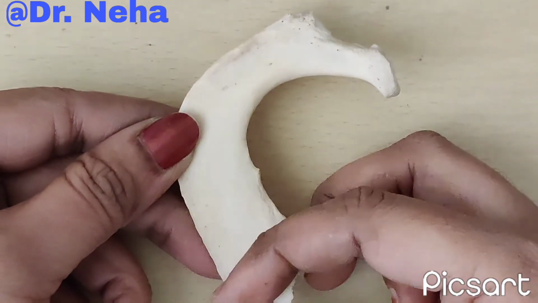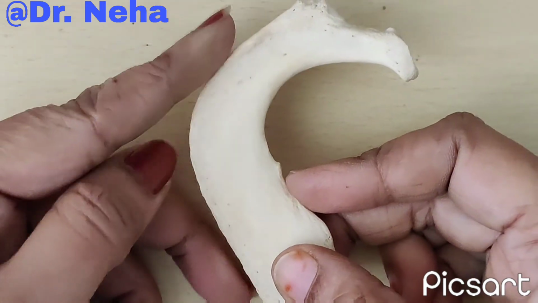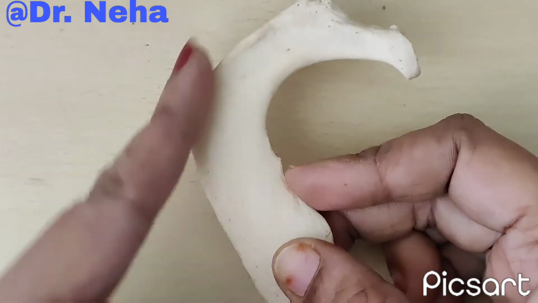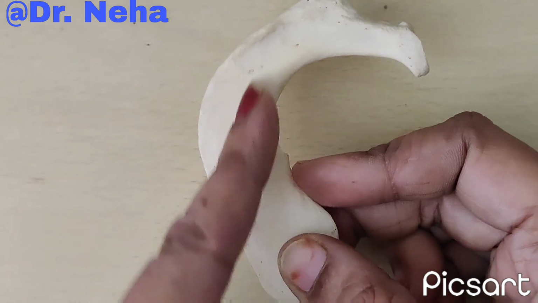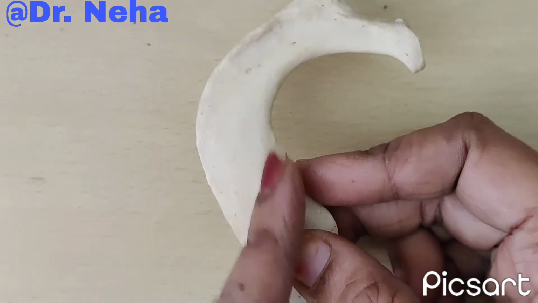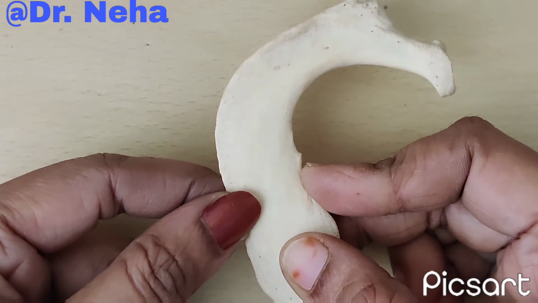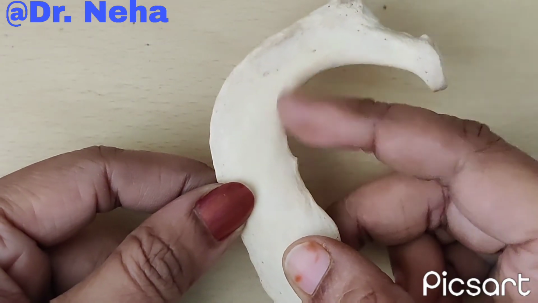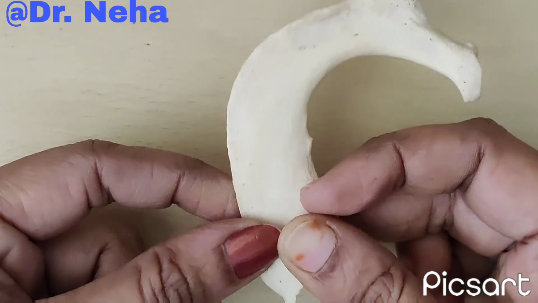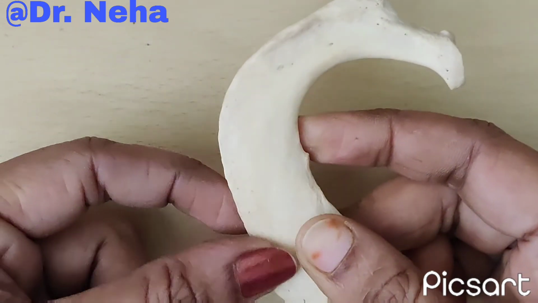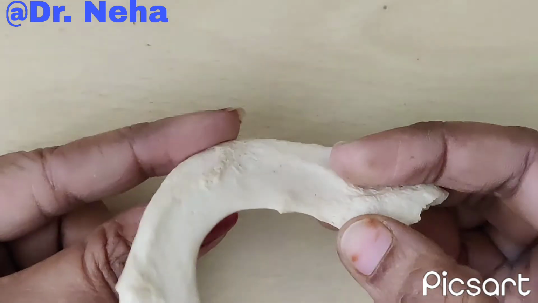Then this is the inferior surface of this first rib. Close to the outer border we have the attachment of external intercostal muscle, and medial to it we have the attachment of internal intercostal muscle. You should remember that innermost intercostal (intercostalis intimus) is absent in this bone. Also we don't have the costal groove over here. So these things you should know about this.